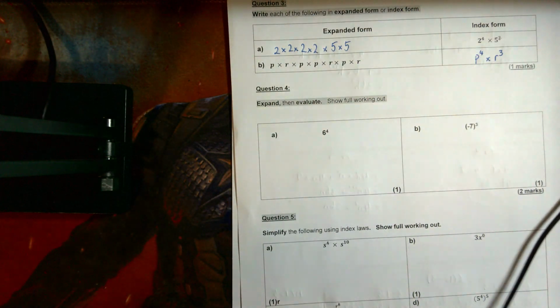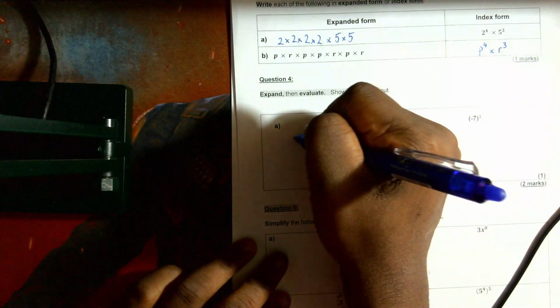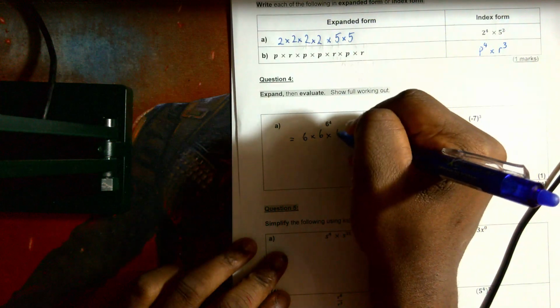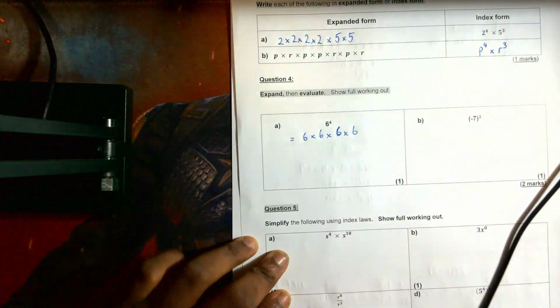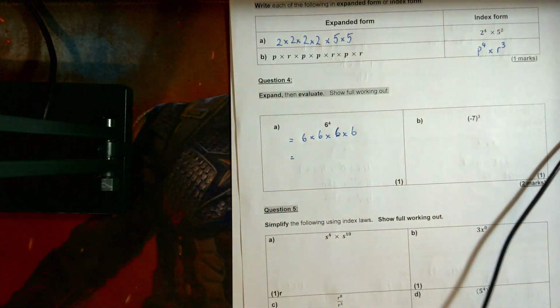Question 4 says expand and evaluate. When it says evaluate, that's when I want you to give me an answer, a numerical value. So here, first we're going to expand. So 6 to the power 4 is 6 times 6 times 6 times 6. So write it out 4 times. And next, to evaluate, I'm just going to put that into my calculator and get an answer.